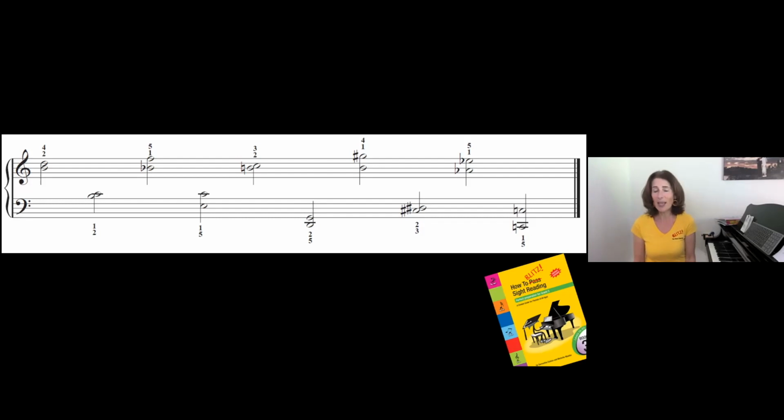So if you've got a keyboard in front of you, why don't you try this one now? And if you don't have a keyboard in front of you, what I'd like you to do is play it on an imaginary keyboard in front of you. So I want to watch what your hand does.